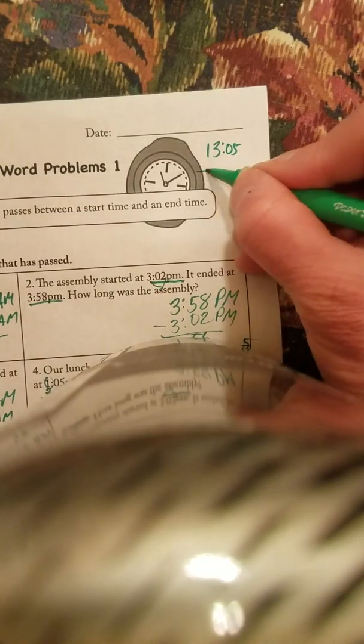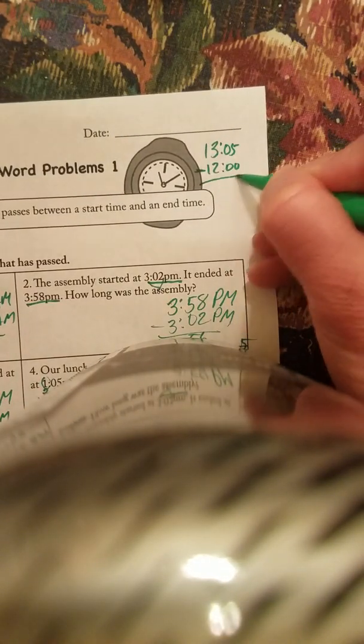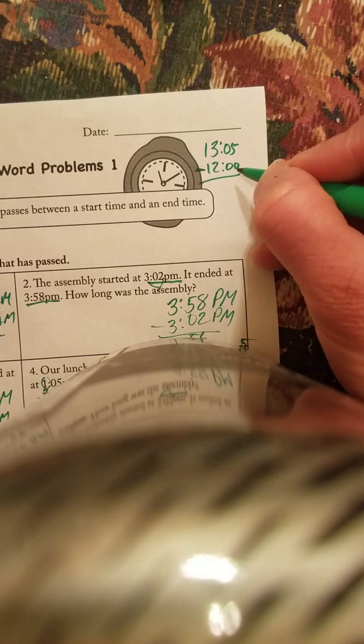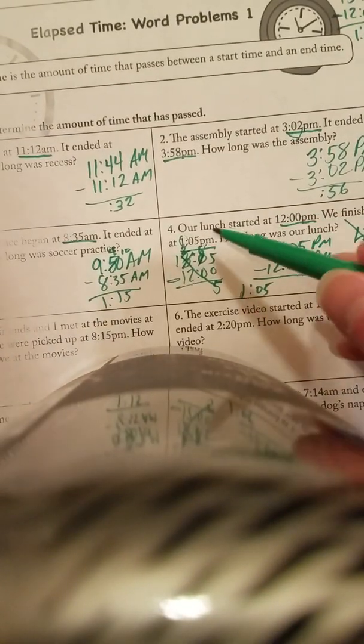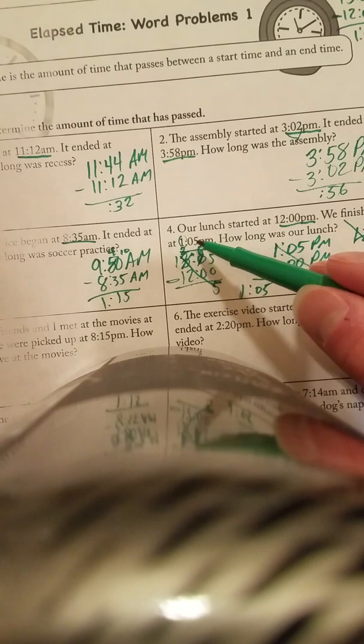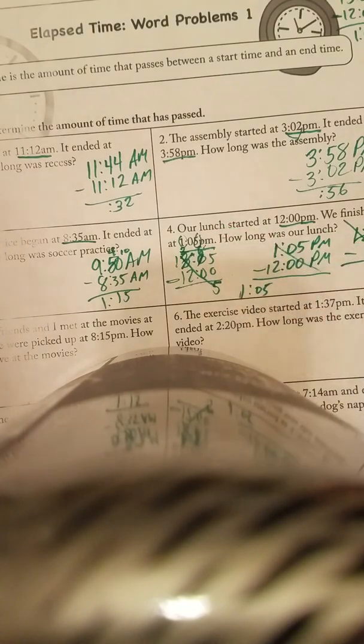So I'm going to have to go up here to do this, because 13:05, sorry about that, minus 12 o'clock. That's my fault. It's very hard for me to see. Yes, I need my reading glasses. So it's 1:05, 1 hour and 5 minutes. That's how long lunch was, 1 hour and 5 minutes, not 55 minutes. And you could also tell, because to make it simple, to go from 12 to 1 is an hour, and then there's 5 minutes after the hour. That's 65 minutes, or an hour and 5 minutes.